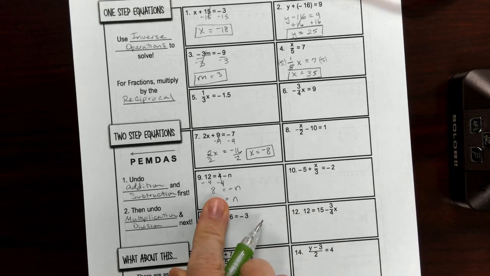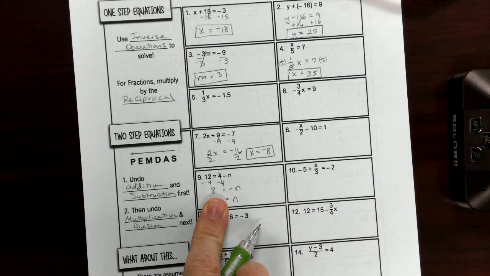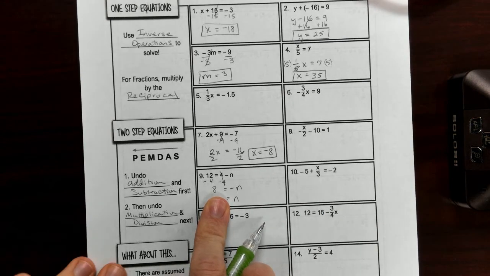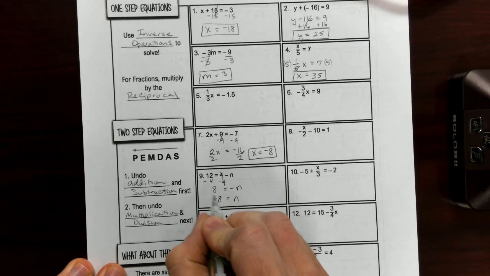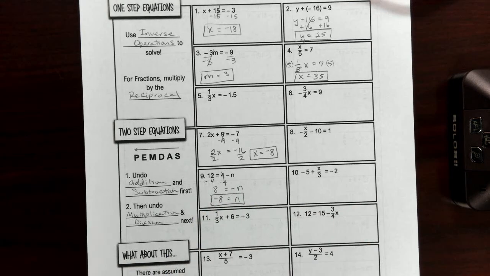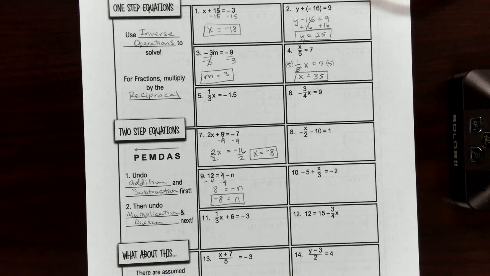Right now that's a positive 8, so I'm going to change it to a negative 8. Now you're done. You cannot have an answer that has a negative in front of your variable.